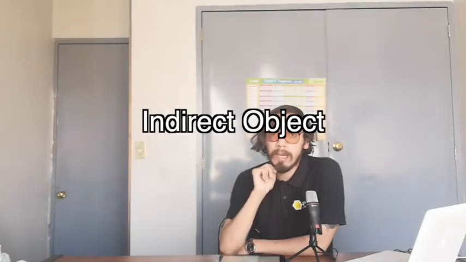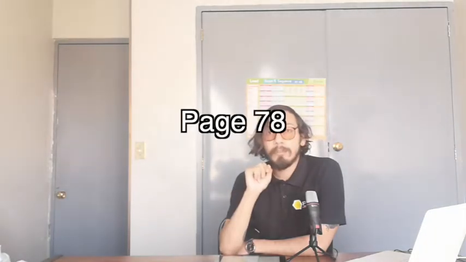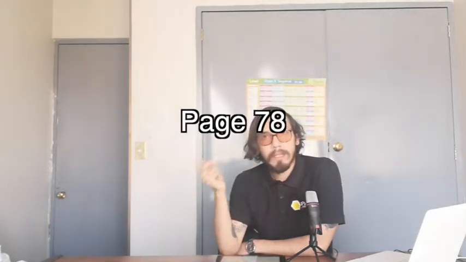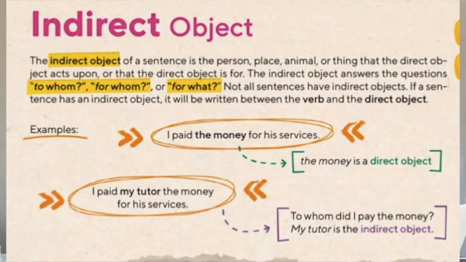Okay class, let's begin with the important stuff. Today we're going to learn about indirect objects. Let's go to page 78. Take your book and your pencil. Okay class, here we have page 78. Let's read what it says about indirect objects.